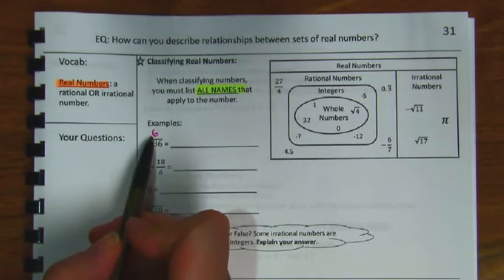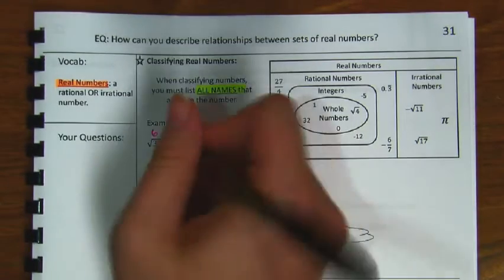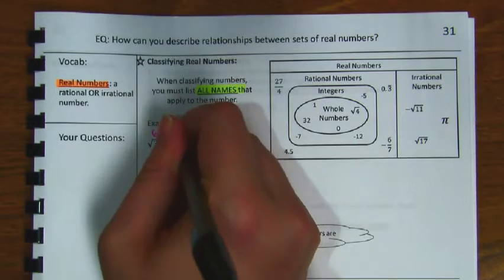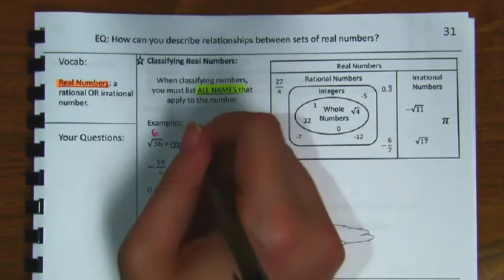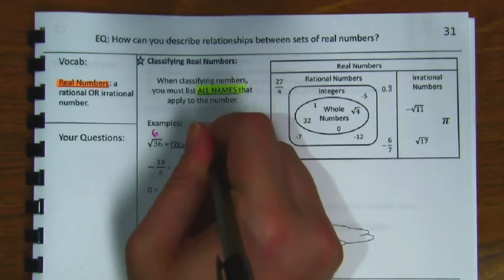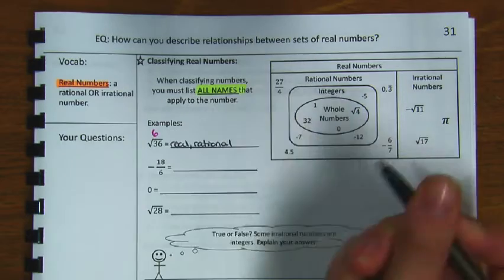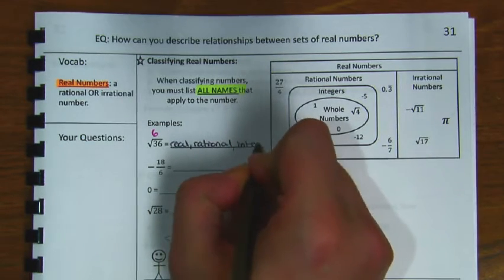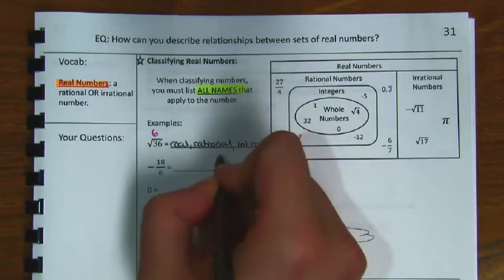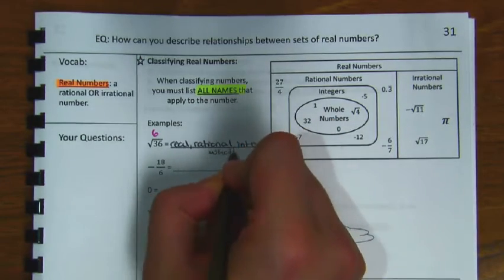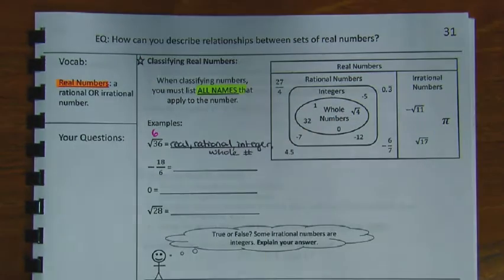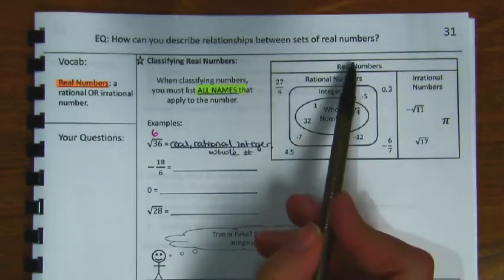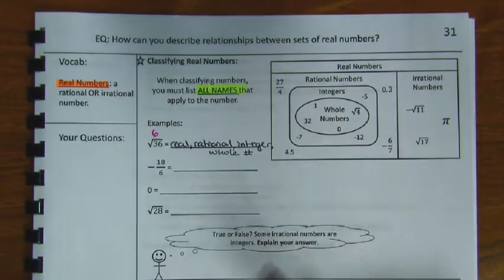Okay, so positive 6 is, so they're all real. So it's real. It's also rational. It's an integer. And it's also a whole number. Okay, guys, so if you end up with a whole number, you get to label all of these.